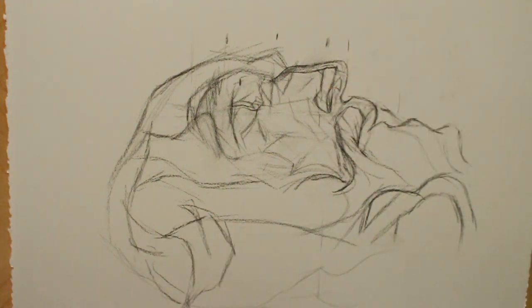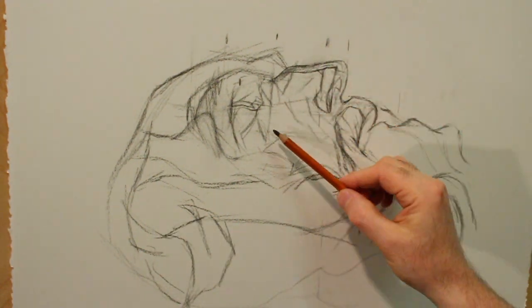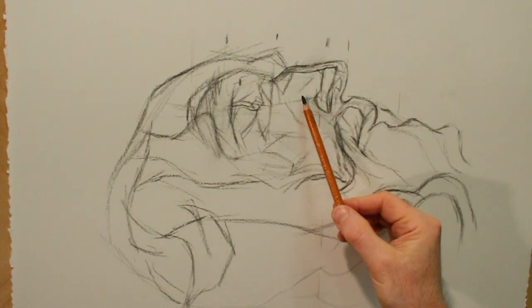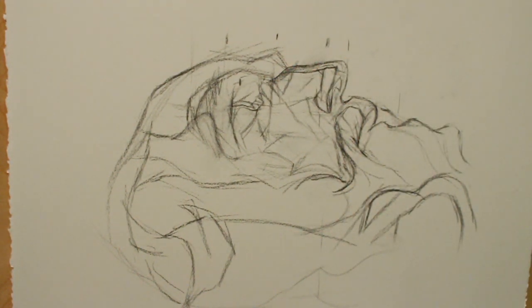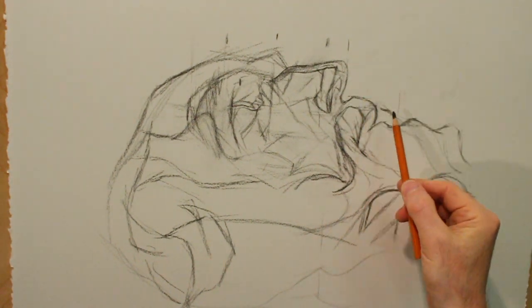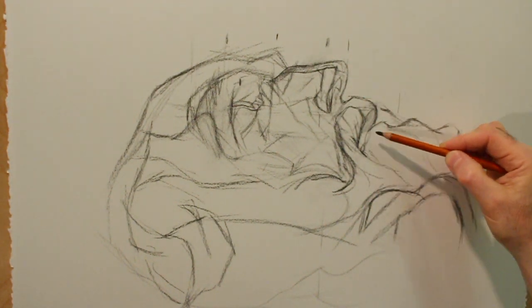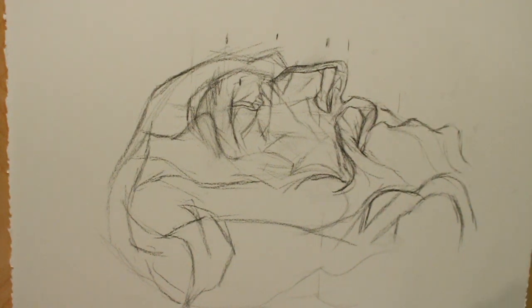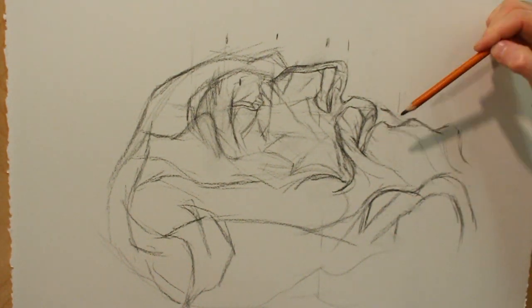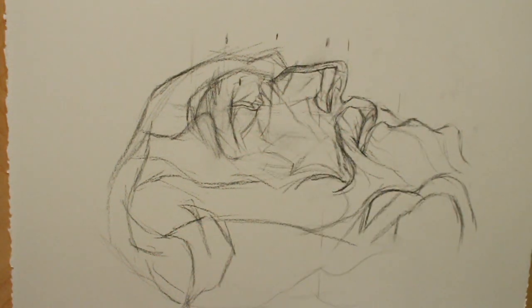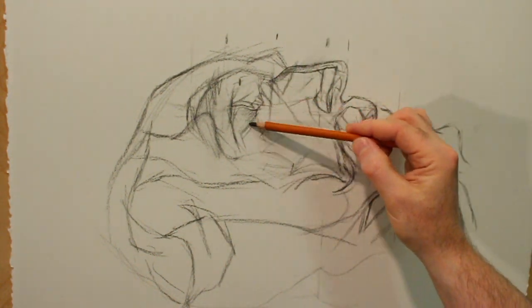But at this point in the drawing, it's pretty well developed. So why don't I talk about planar structure a little bit? The idea behind planar structure is that if you're trying to render an object, it's always going to be an object in space. And so the planes are going to be the flat areas on it.